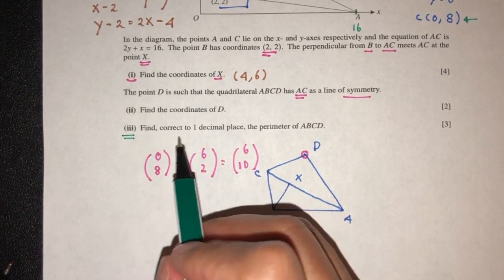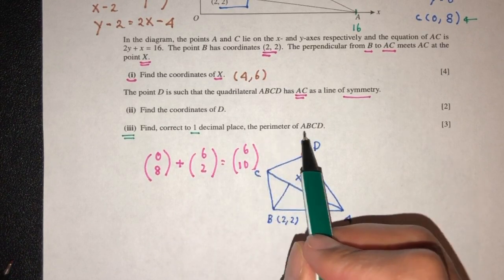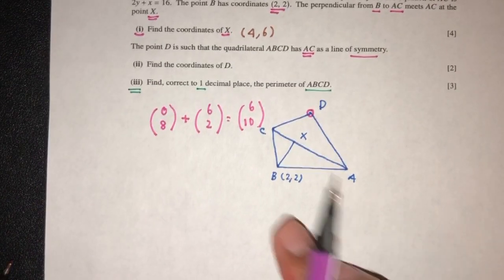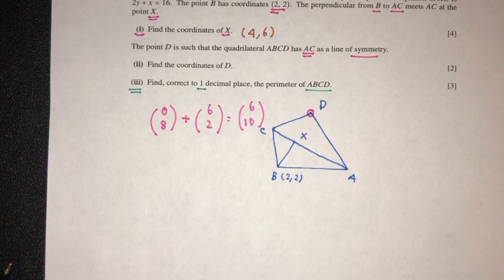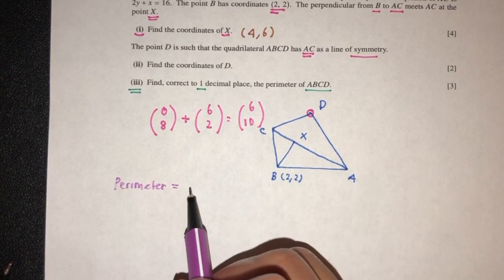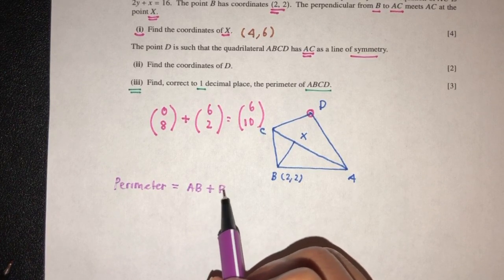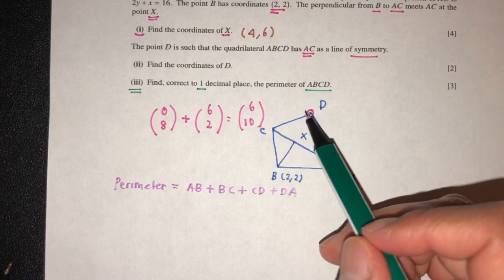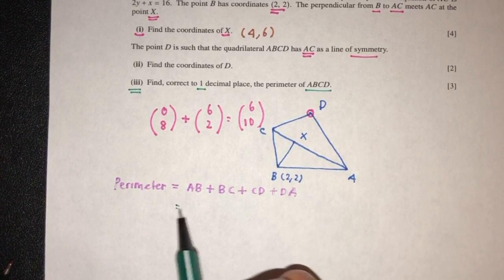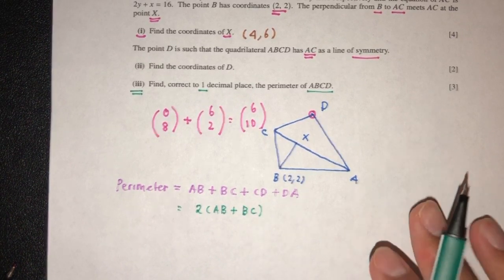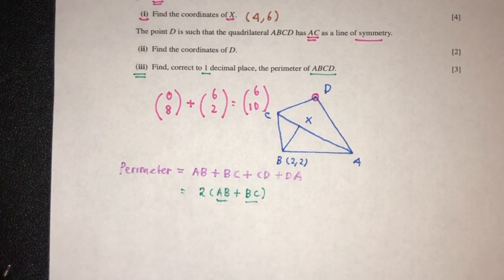Now part 1, find correct to one decimal place the perimeter of ABCD. Okay, so pretty easy. To find the perimeter, we must find the distance around the object. So since I have all the points that I need, I can find them one by one. So perimeter will be distance around will be AB plus BC plus CD and DA. Now since we know this and this are the same as this and this, we could just find out 2 times AB plus BC. Okay, so we can find the length of this and times 2 to find the perimeter.